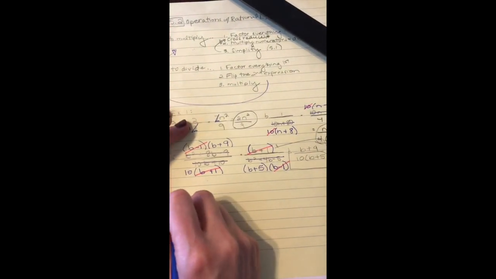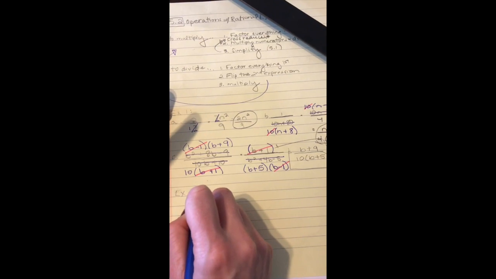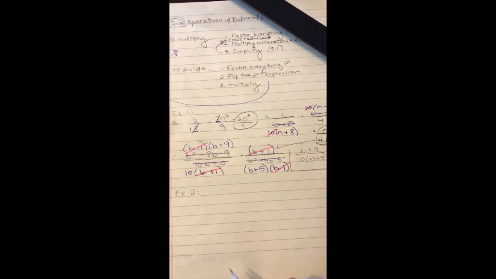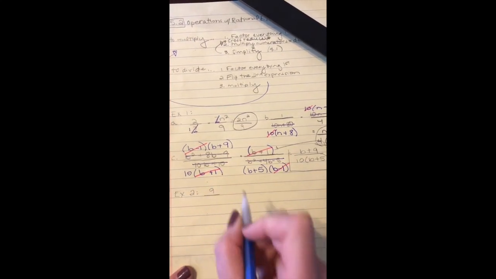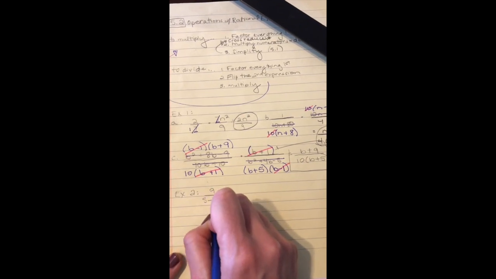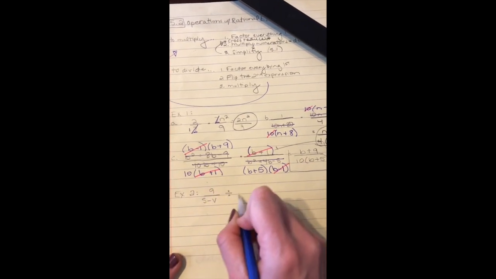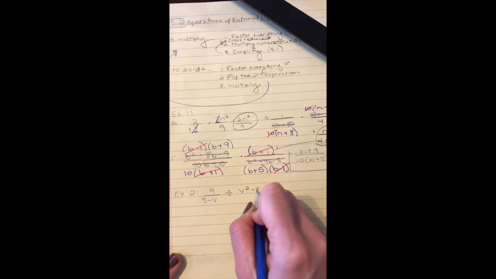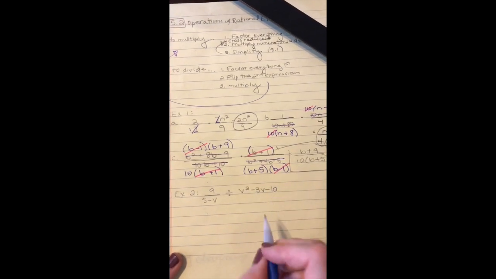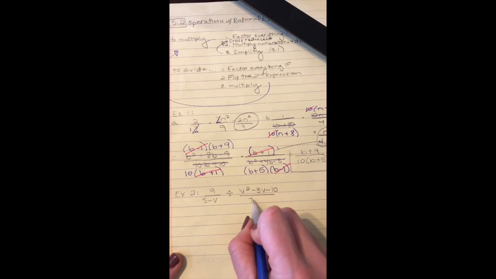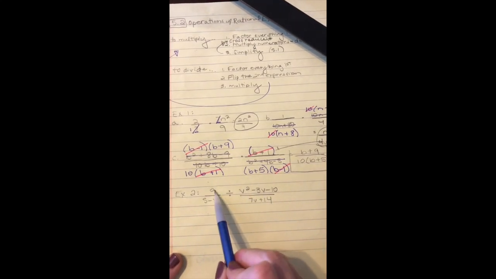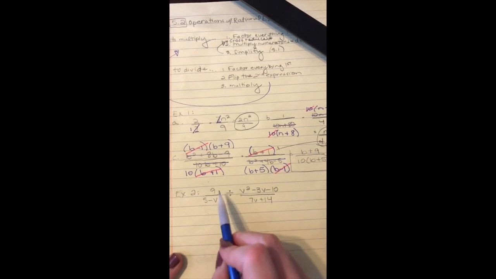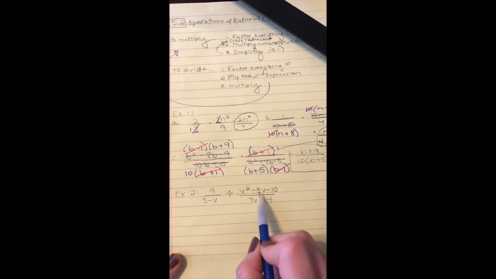Example 2, I'm just going to do one example of dividing, because it's just the same process with one extra step. So 9 over 5 minus v divided by v squared minus 3v minus 10 over 7v plus 14. All right, we can factor both the numerator and denominator here.